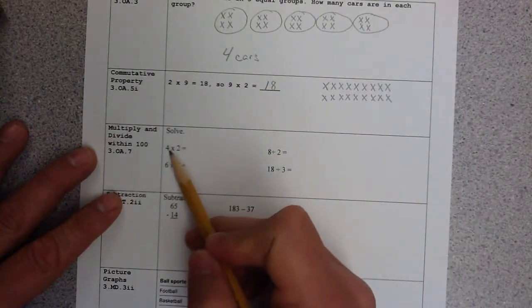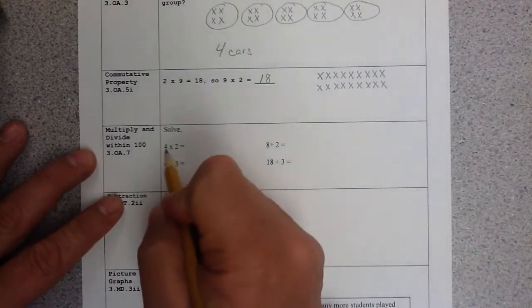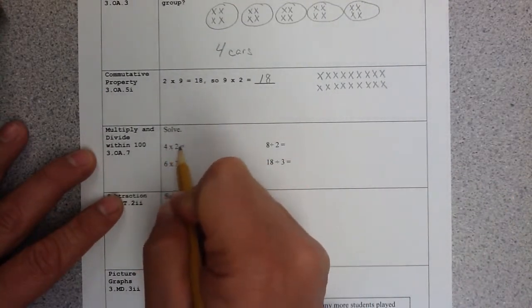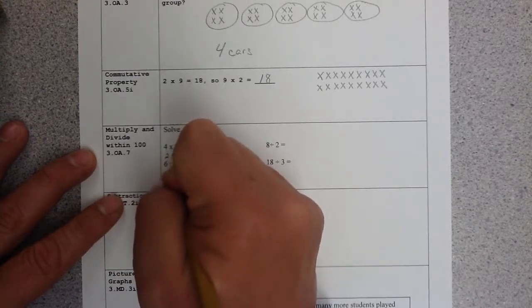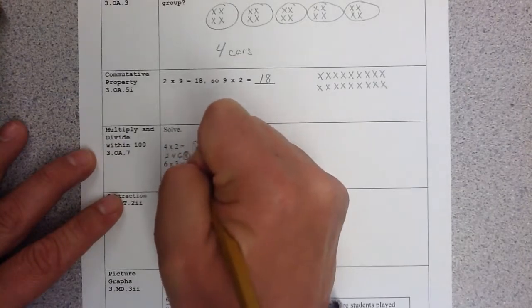Solve 4 multiplied by 2. Why can you use skip counting to solve this? So 4 groups of 2. So 2, 4, 6, 8. 8.